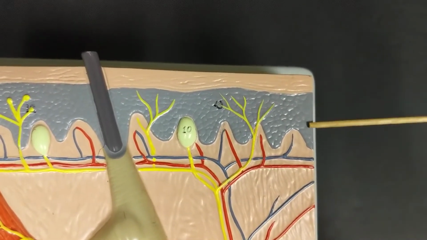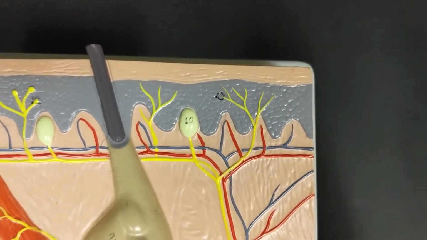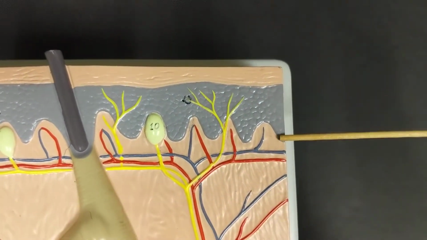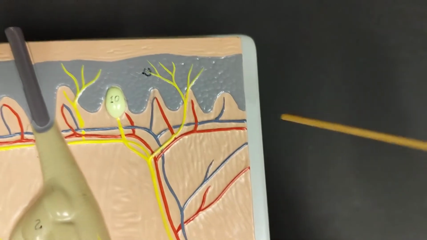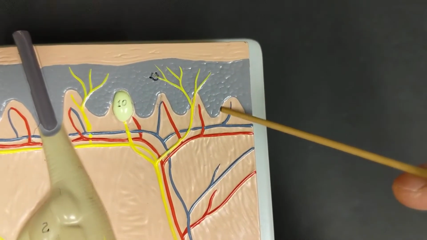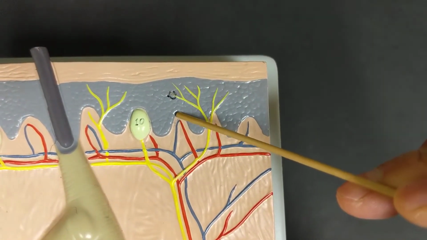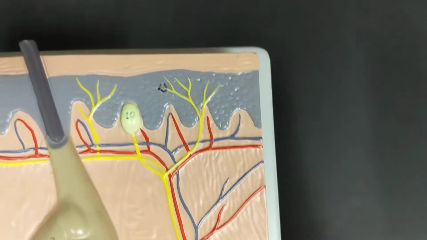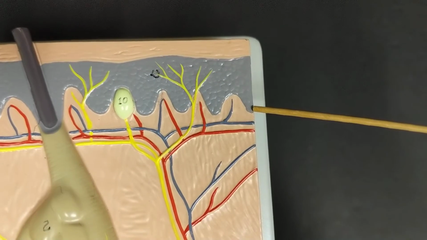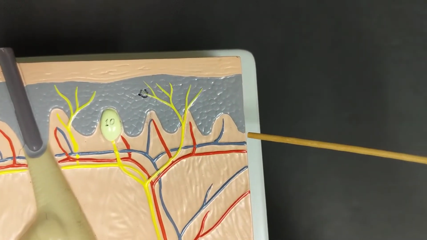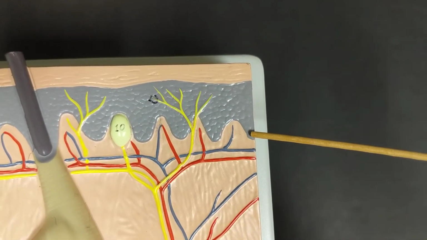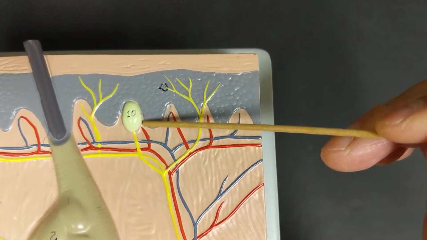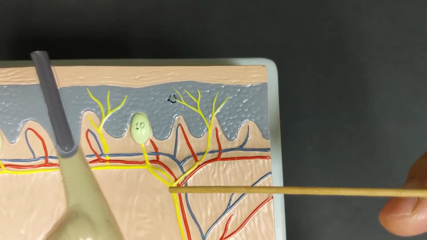Deep to that, you'll have 4 more deeper layers, actually sometimes 3 depending on where you're looking. But all of this is also still epidermis. But at the very bottom, down here, that's where you're going to have a single layer of cells that is going to be going along this kind of bumpy road. This is called the stratum basale, otherwise known as the basal layer. So the stratum basale, that's going to be all the way down here, a single layer of cells at the very bottom of the epidermis.